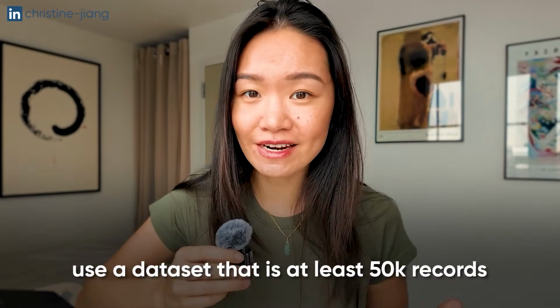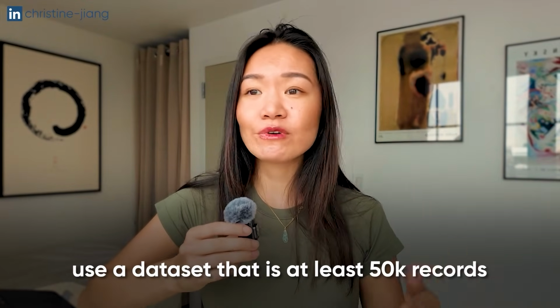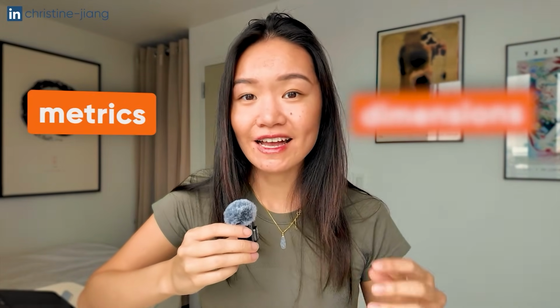One of the things to focus on first is the actual volume of the data set. Ideally, you would have a data set that is at least 50K records, because usually as analysts, we would be working with data sets of at least a few thousand records. Then you also want to pay attention to two main categories. One are the actual metrics in the data set. Does the data set have common industry metrics and quantitative values that you can work with?